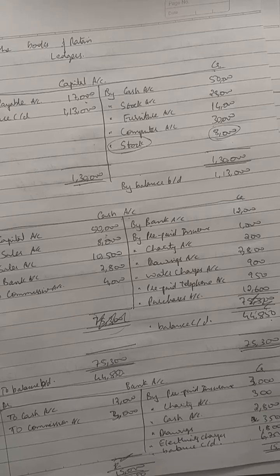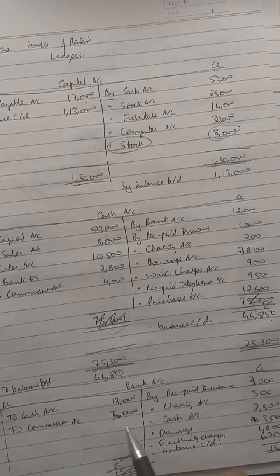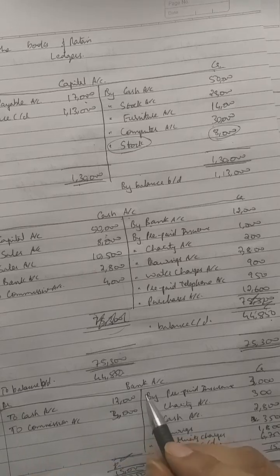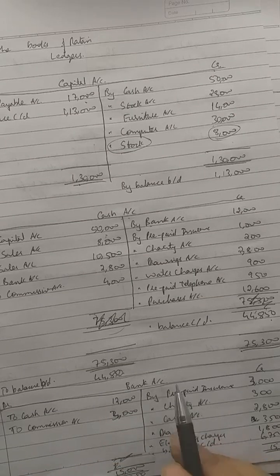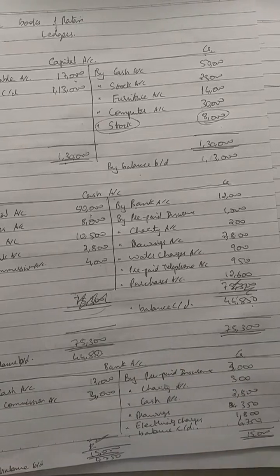So in the original journal entry, bank account has been debited, so come to bank account, come to debit side and write the name opposite to it. To cash account 12,000. Then what else is there? After that, prepaid insurance is there. In that prepaid insurance journal entry, bank account has been credited, so come to bank account, come to credit side and write by prepaid insurance to the extent of 3,000.